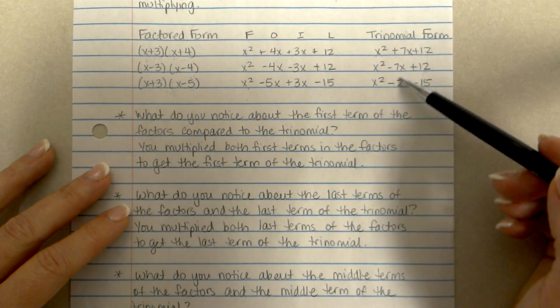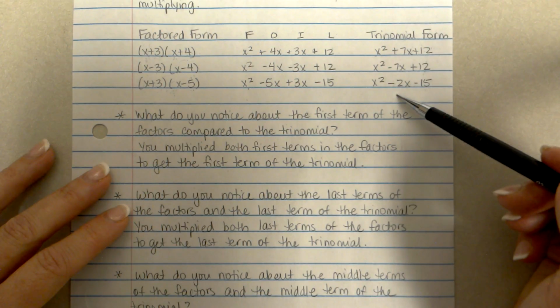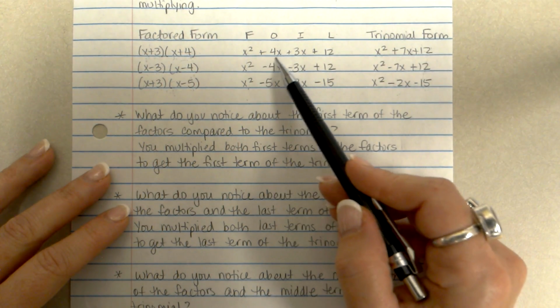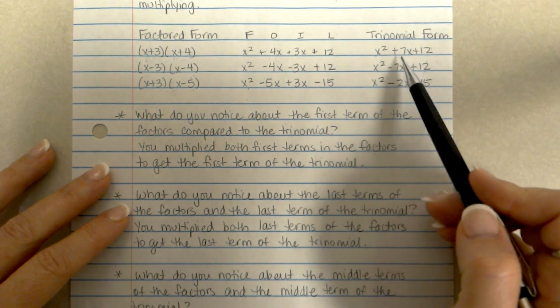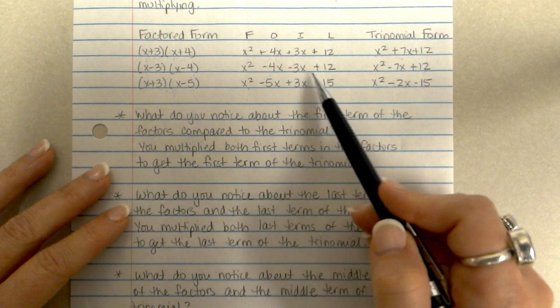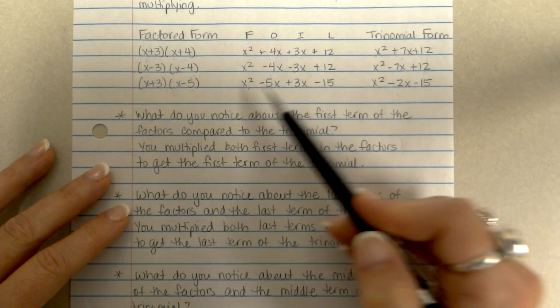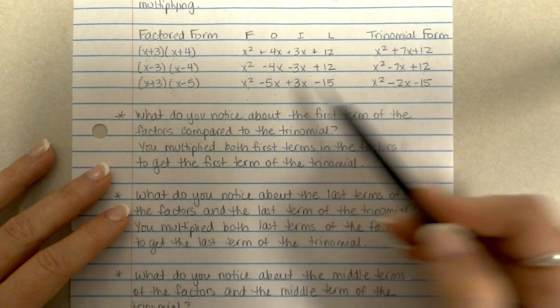Now, what about this middle term? How did we get to the middle term? Well, the middle term was the outside and the inside added together. We added the 4x and the 3x to get the 7x. We added the negative 4x and the negative 3x to get the negative 7x. We added the two outside and inside terms.